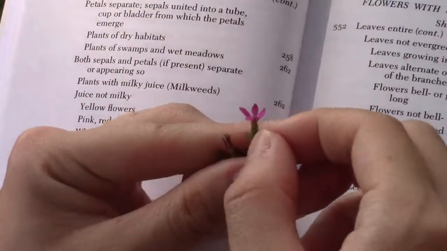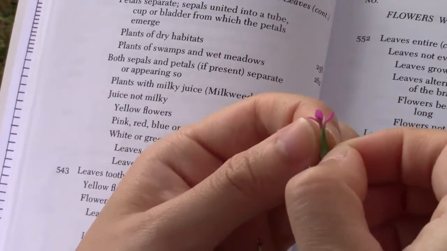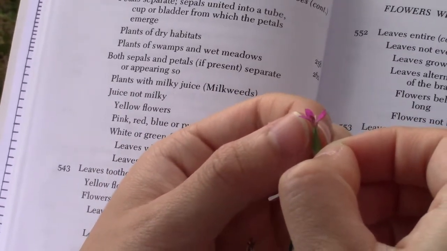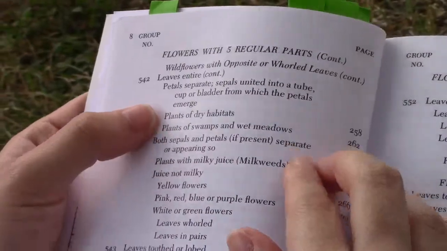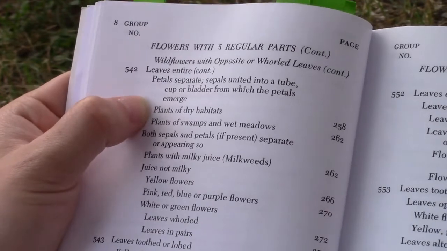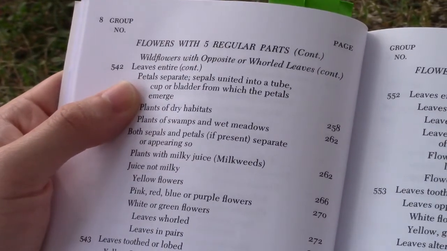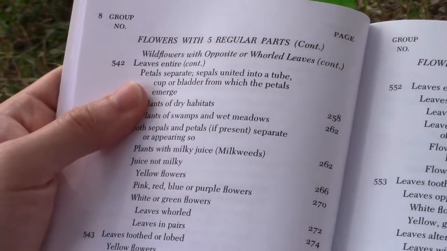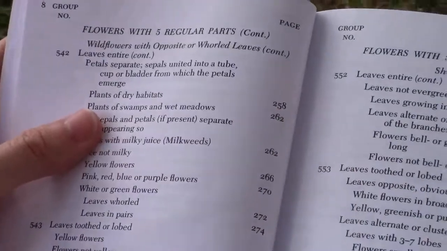So the sepals, if you peel back some of the leaves here, you'll see the sepals are in fact united into a tube around the bottom of the petals. Now that we've determined that characteristic, we're left with 2 more to choose from: plants of dry habitats and plants of swamps and wet meadows. This plant was found on campus, which is a dry habitat. Then we're given a page number, page 258.